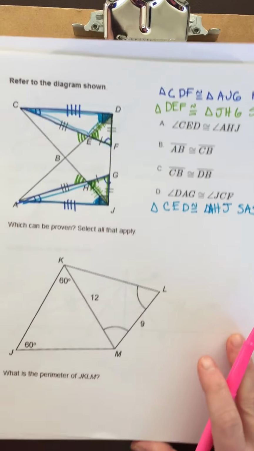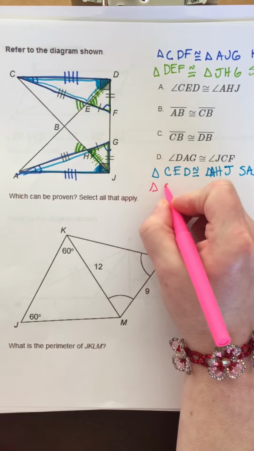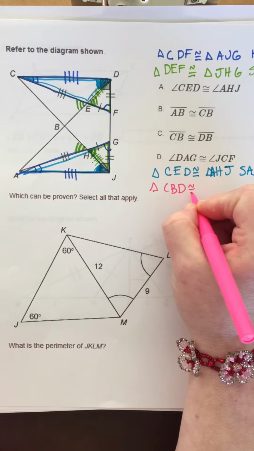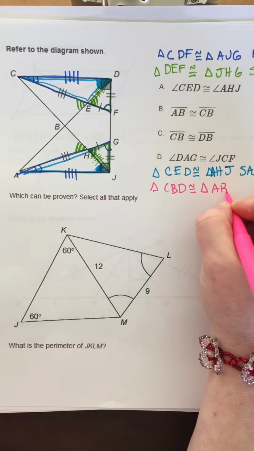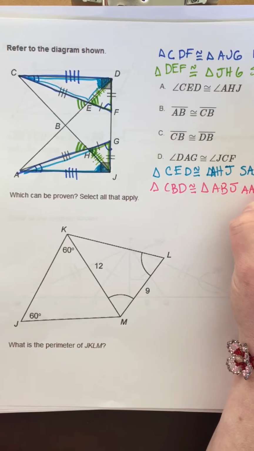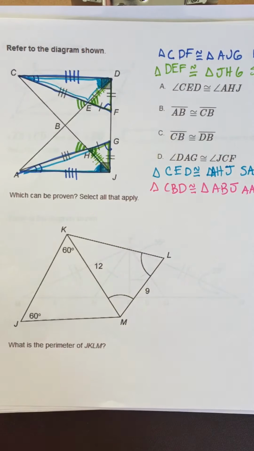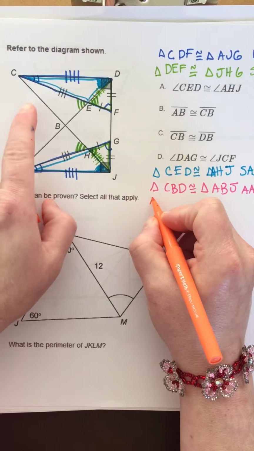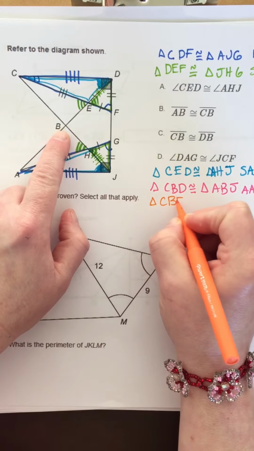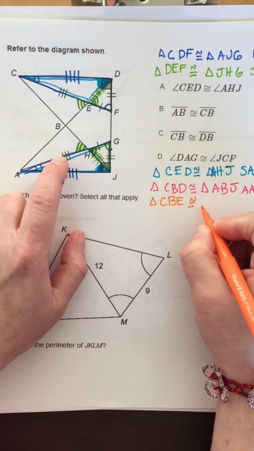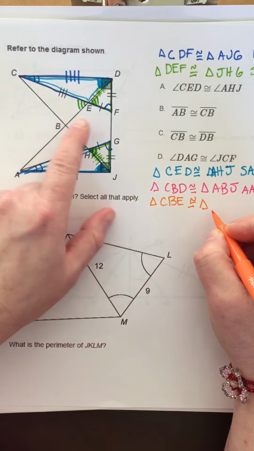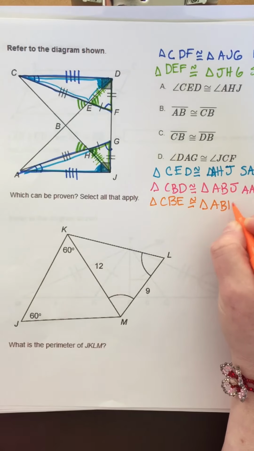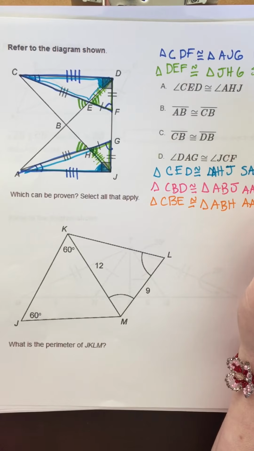And yeah, there's so much. There's triangle CBD is congruent to triangle ABJ, and that's by angle side. And remember, all their corresponding parts would be congruent, and triangle CBE would be congruent to triangle ABH, and that would also be by angle side.